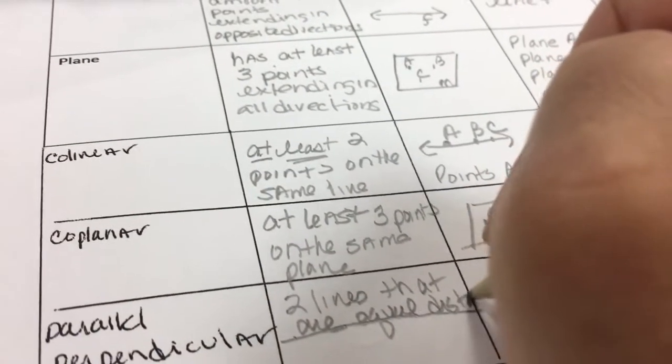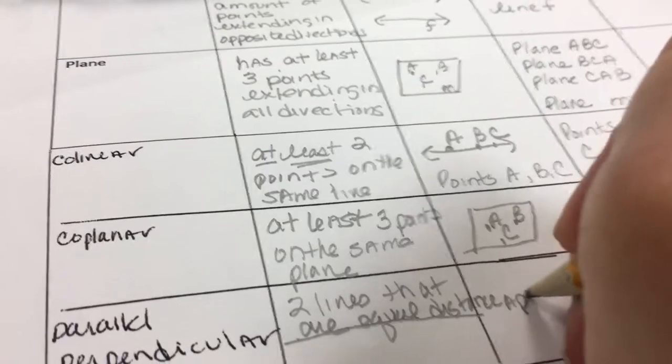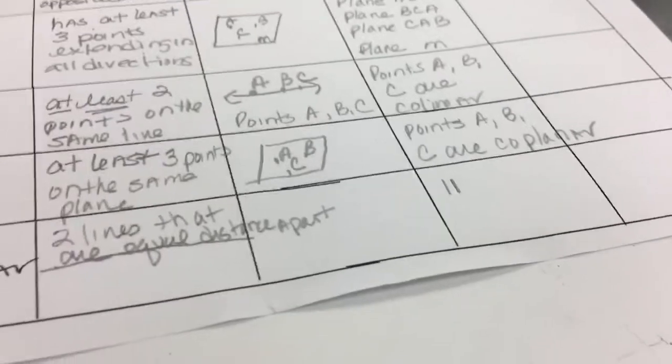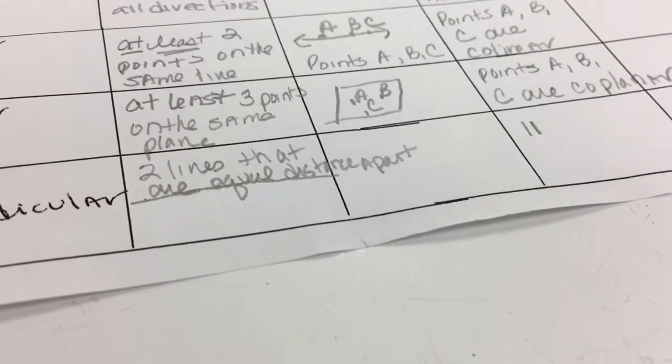Okay? Now, the last one, parallel lines. So, I need to put something to hold my paper so it doesn't move. Let's see if that will keep it from moving. I'm all the way at the bottom, and I'm going to divide this into 2 parts. Let's go back here so you can see. Okay? Parallel. Two lines that are equal distance apart. Okay, and the notation for parallel looks like that. That's your notation for parallel.